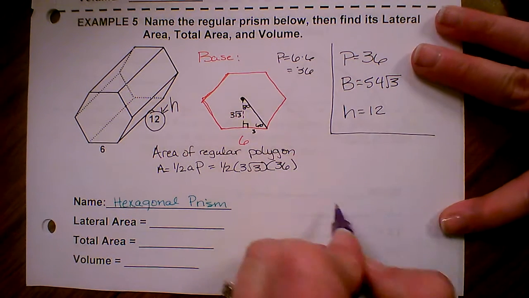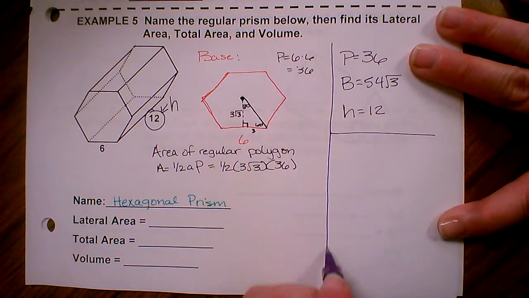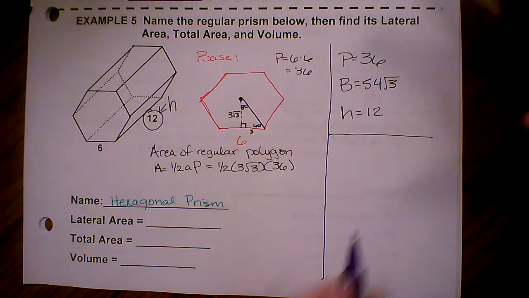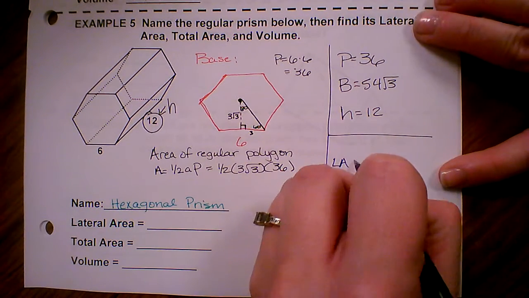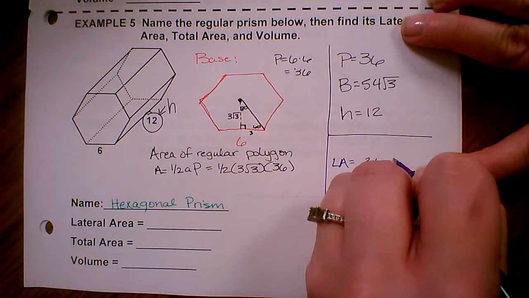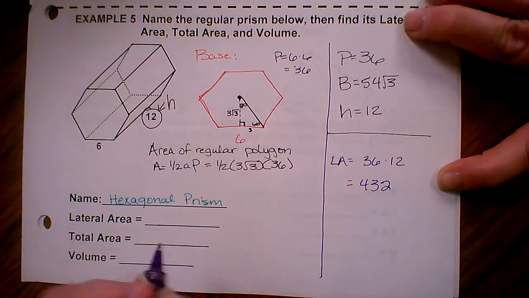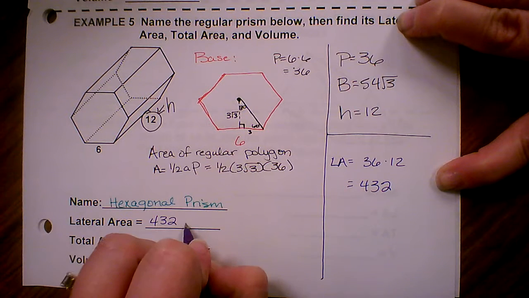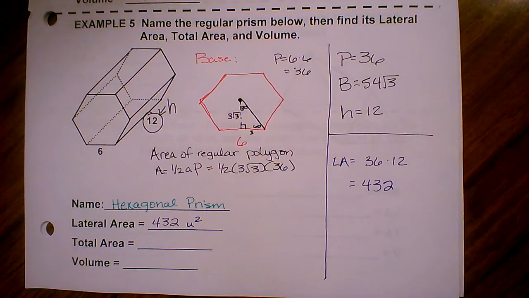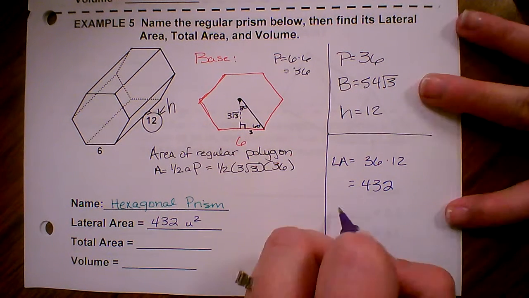Now here, I'm going to write off to the side how to calculate these, because it might get a little complicated. We have LA, which is P times H. So we have 36 times 12. 36 times 12 is 432. So 432 square units is the lateral area.